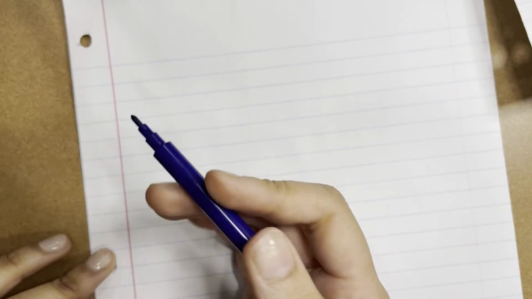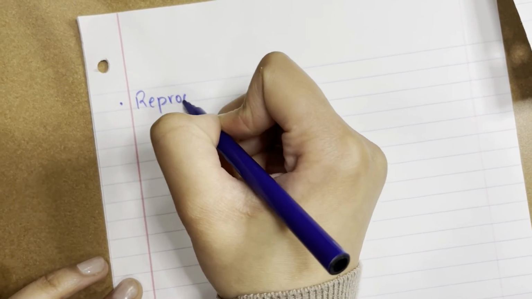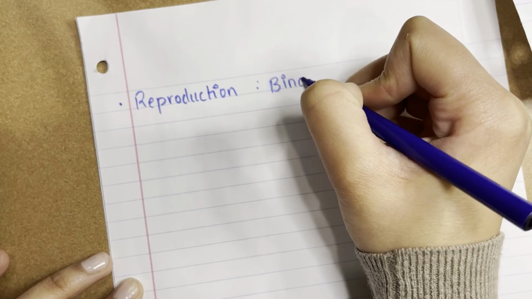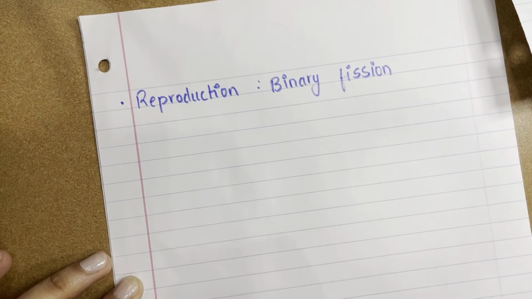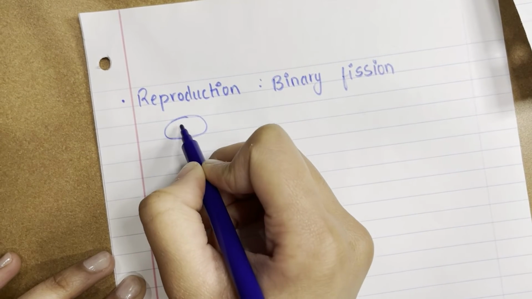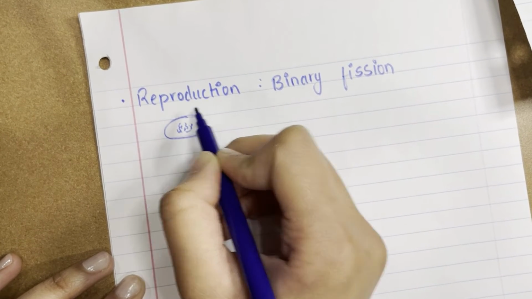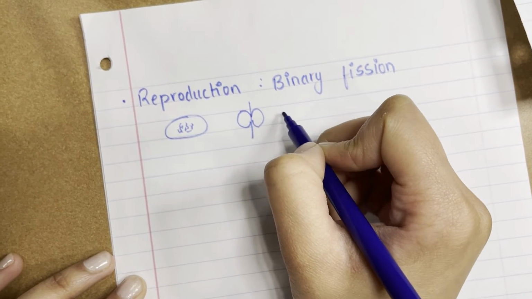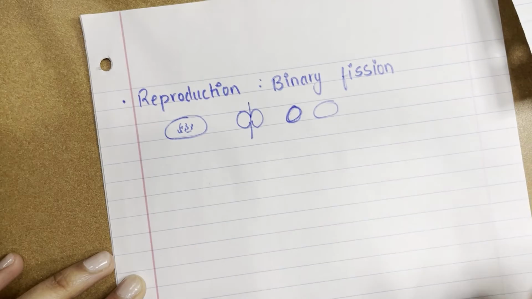So talking about their reproduction now, bacteria reproduce through what is known as binary fission. Binary fission just means that the bacteria replicates its DNA inside, and then it just splits in half and forms two bacterial cells.